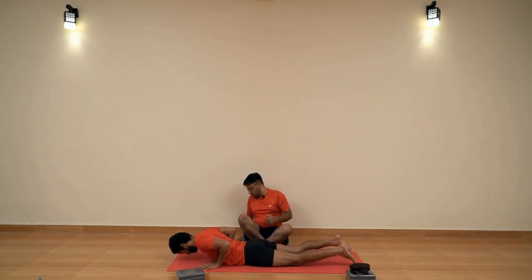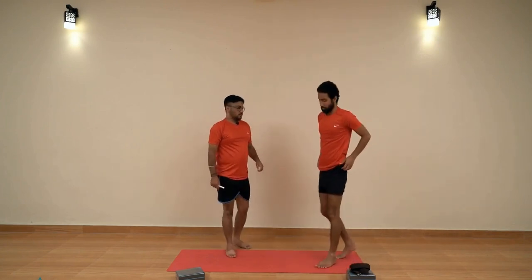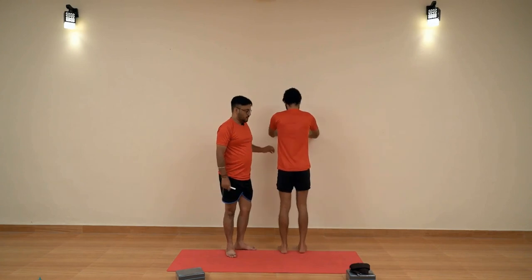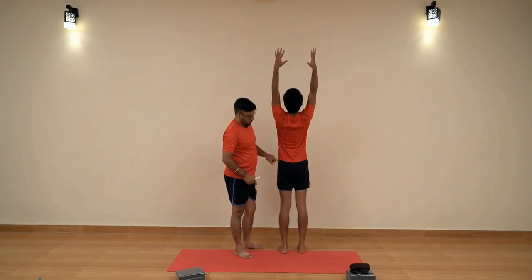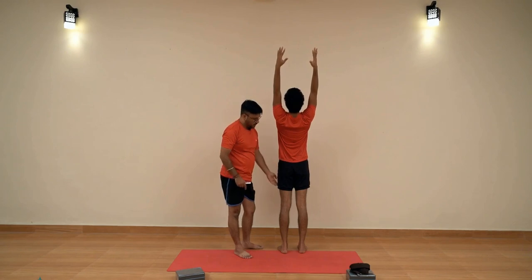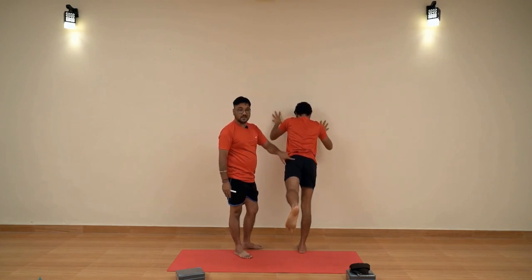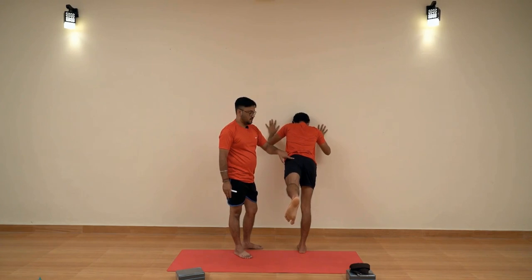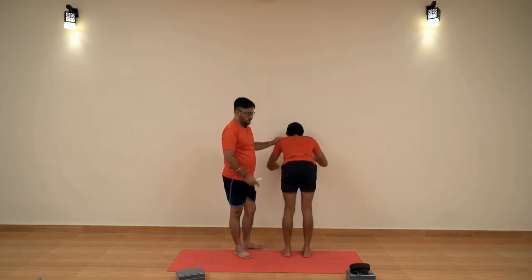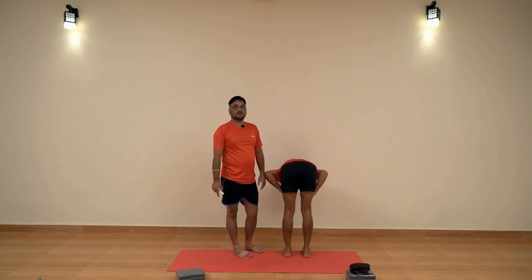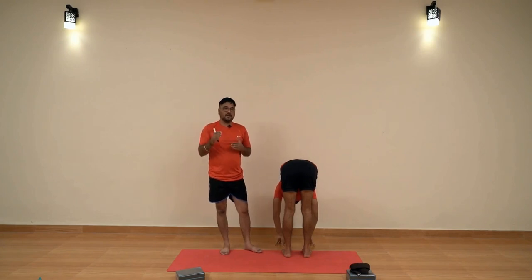Come to the standing posture, please. Face that side. If you're going for the backward bend, the muscle engages here, right? Or if you're bringing one hip backwards, the muscle engages when the hip extension is there. Release. If you're going for the forward bending, what is happening? Lengthening of the gluteus maximus. So in backward bending, it contracts. In forward bending, it stretches.